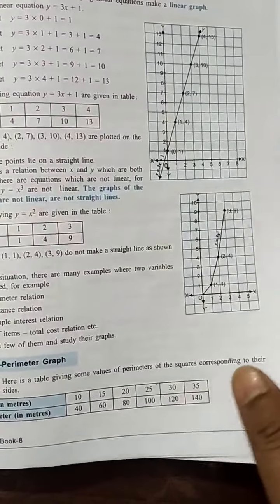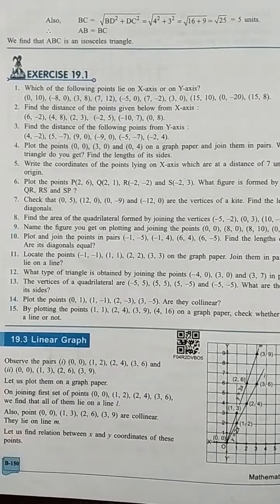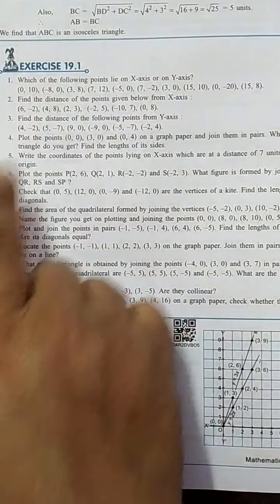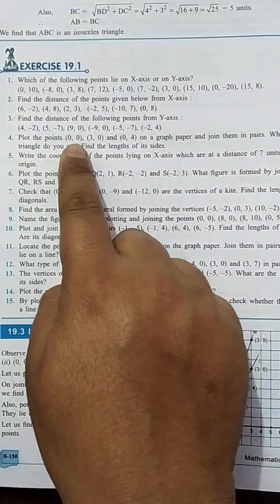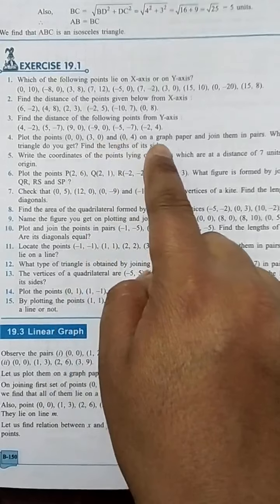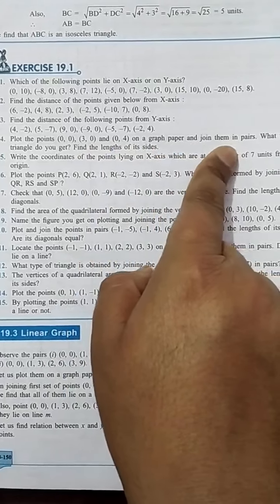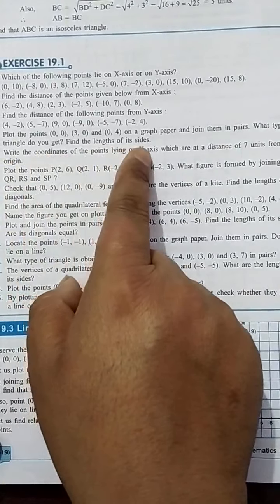So now let us start exercise number 19.1. In this exercise, we are taking first question number 4. Plot the points (0, 0), (3, 0), (0, 4) on the graph paper and join them in pairs. What type of triangle do you get? Find the lengths of its sides.